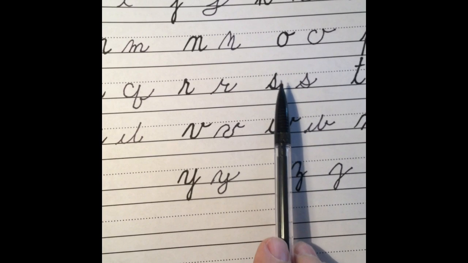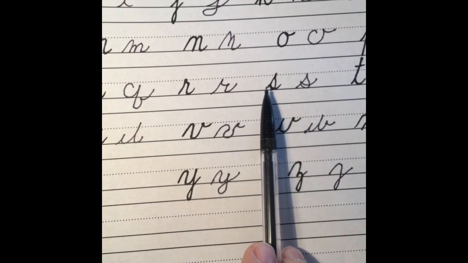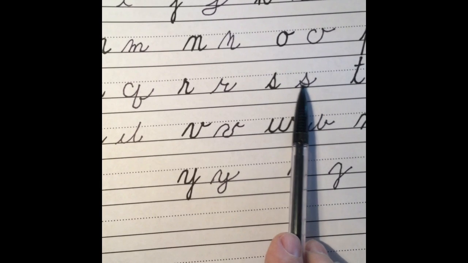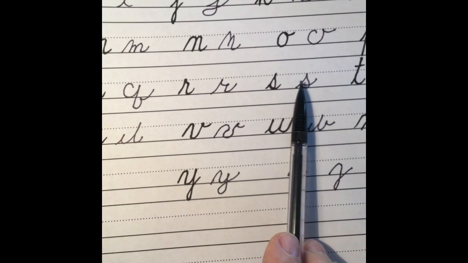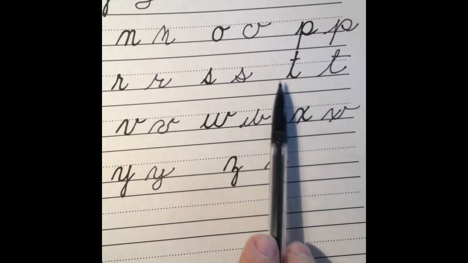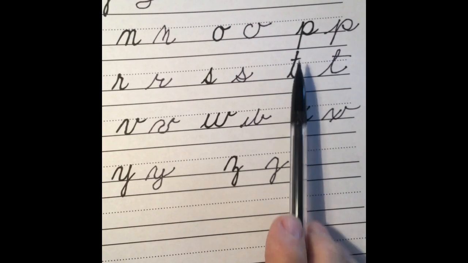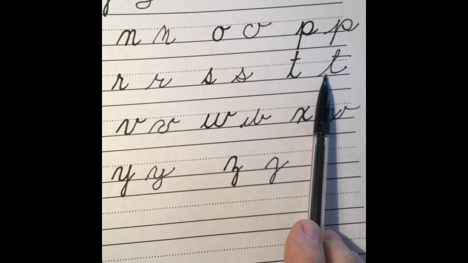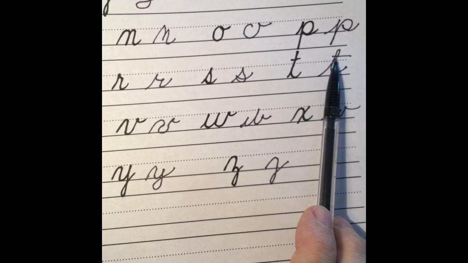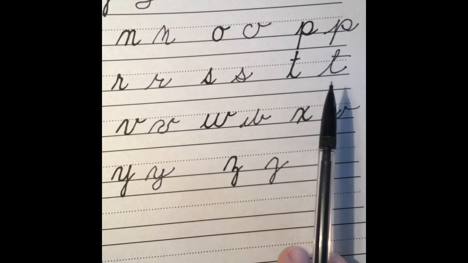S needs to be small, touching the baseline and the midline, should not have a loop or an extra section in there. Lowercase t needs to touch the baseline and the headline. Make sure it's tall enough. Make sure it's straight. Don't put a loop in it. This looks like an l with a cross.